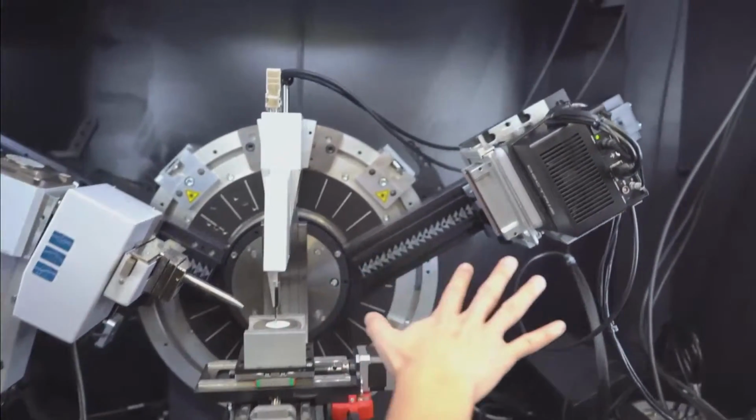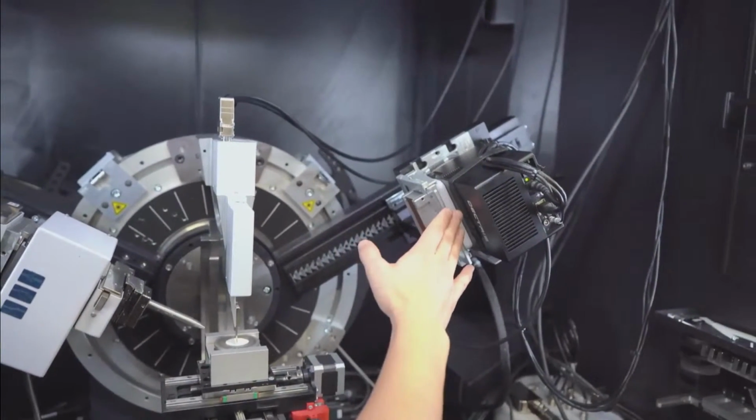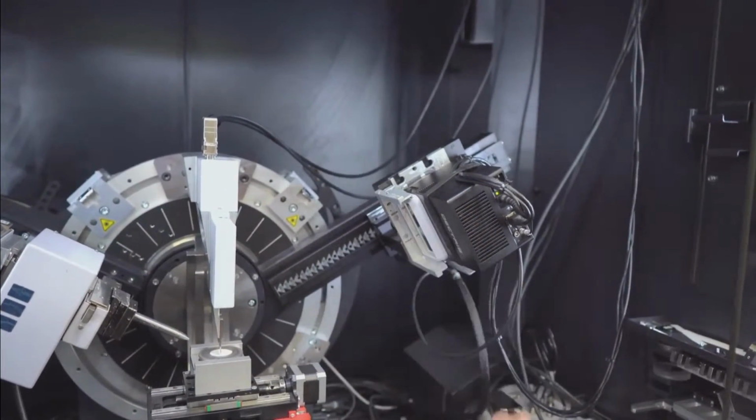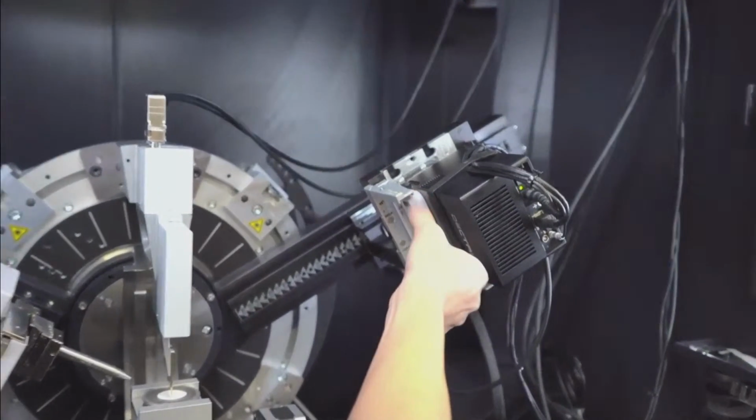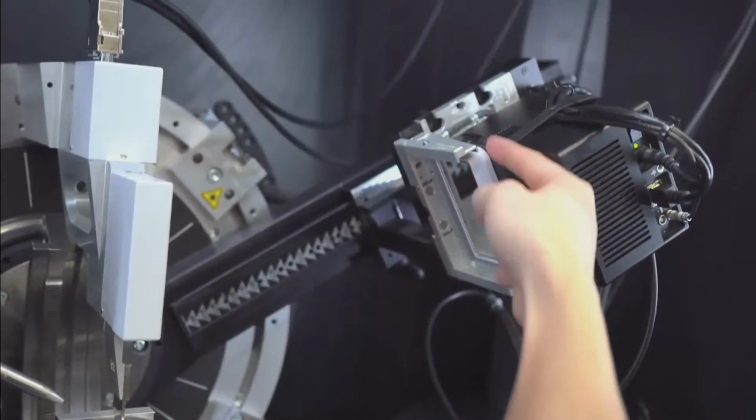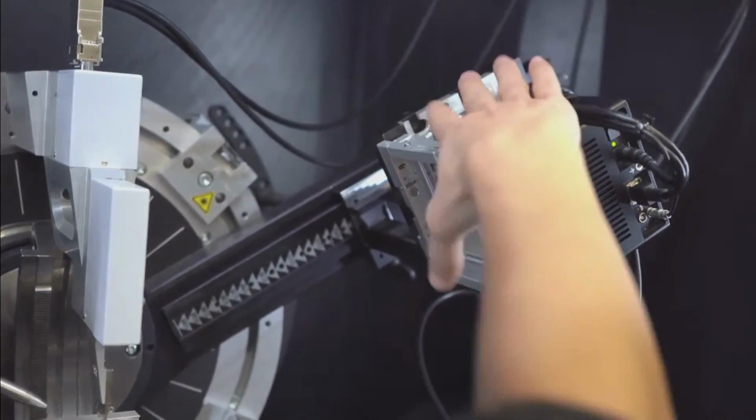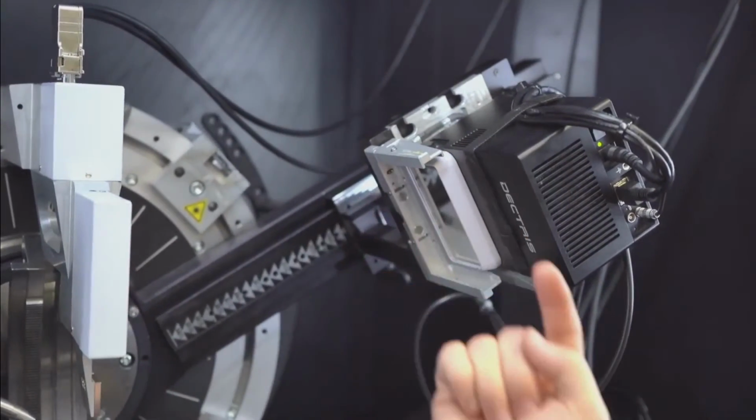Okay. So on the detector side, what I'm going to do is take off this axial Soller. I don't need that in 2D mode. And you can see right now my detector is oriented in the taller direction. So this is a 2 theta direction. What I want to do is rotate this to give me more coverage in the gamma direction.